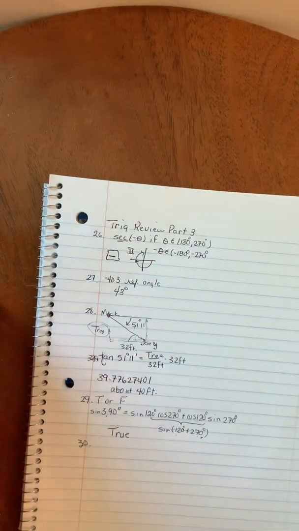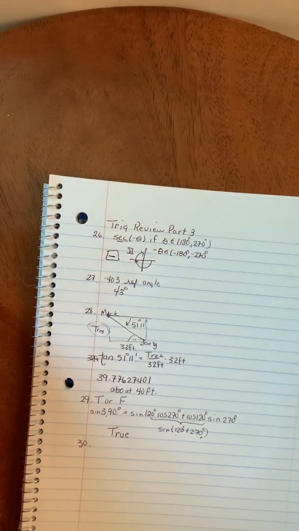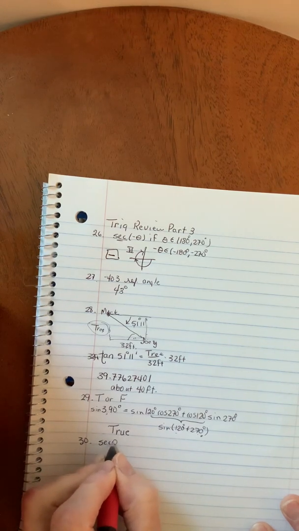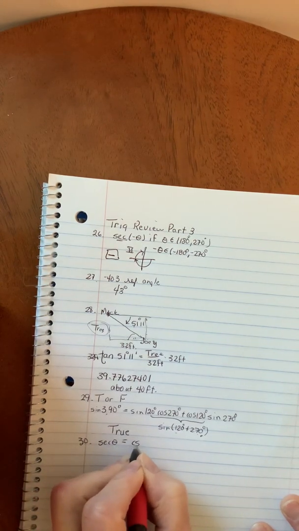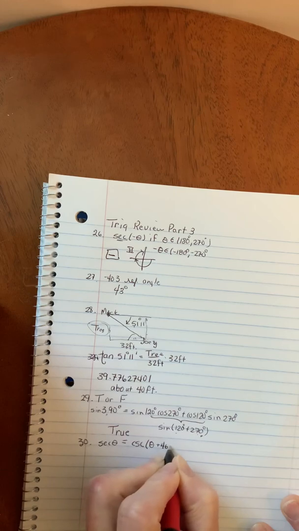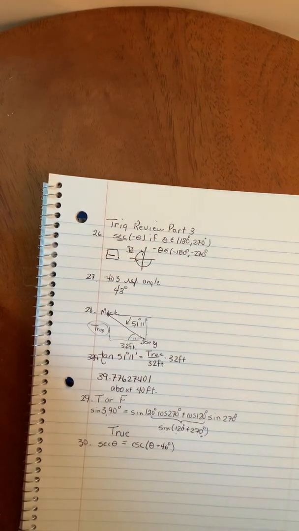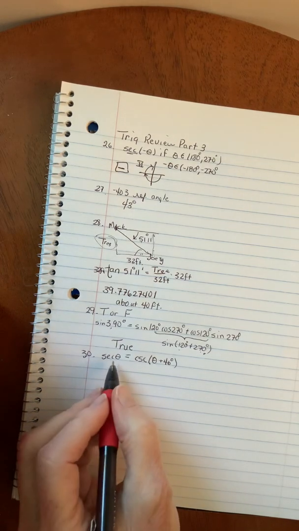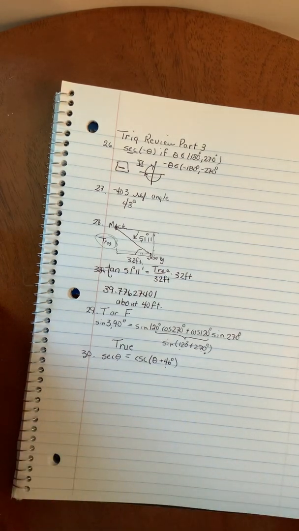So, next one. Let's take a look at number 30. What's the solution to this? Secant of theta is equal to the cosecant of theta plus 46 degrees. How are secant and cosecant related? Well, they are co-functions of each other. That means the angles are each other's complements.